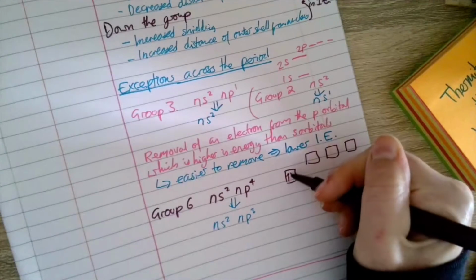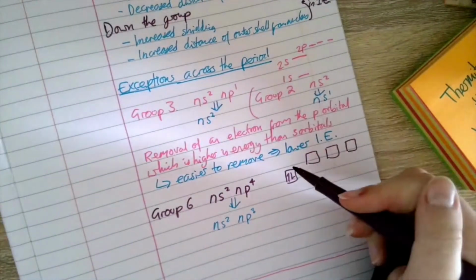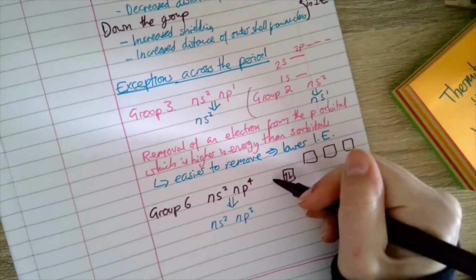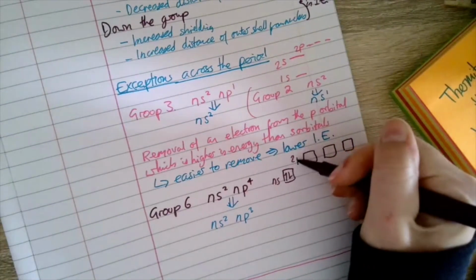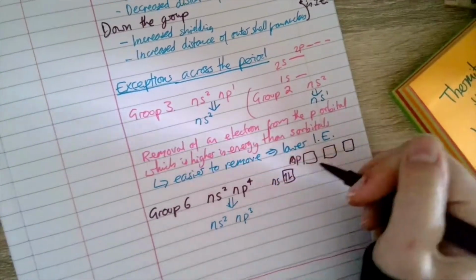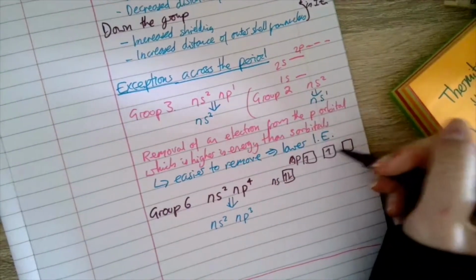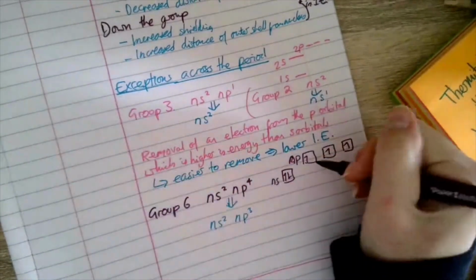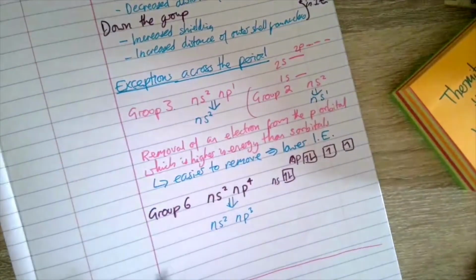Each box, remember, can have 2 electrons, each box representing an orbital. So this is my ns and this will be my np orbitals. If I've got 4, they originally singly occupy, but that 4th electron must doubly occupy one of the orbitals.